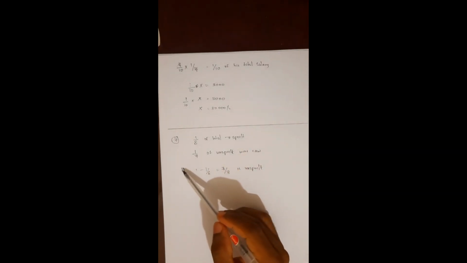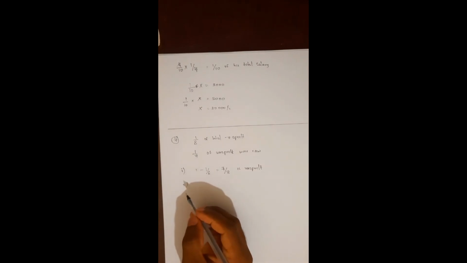So from the first question we know that 7 over 8 of total mangoes were unspoiled. Only 1 over 8 was spoiled. Now we'll move to the second question. That is, what fraction of total mangoes was sold?